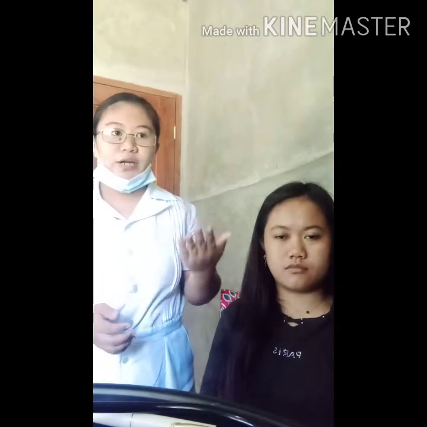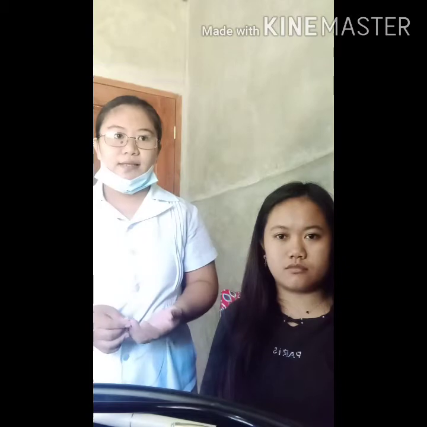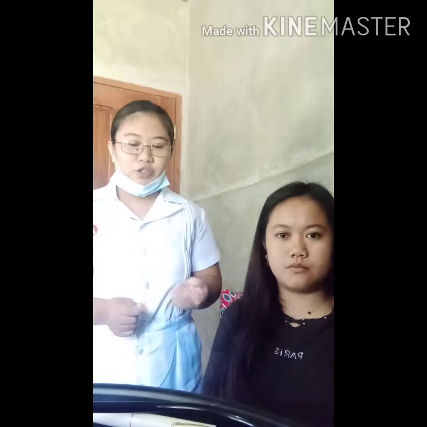Next is to inspect the shape of the head. Have the client in a comfortable position, and face the client with your head at the same level as the client's head, then inspect the head for shape and symmetry. Okay, I don't see any abnormalities in the shape and symmetry of the head. Next is palpate the head.